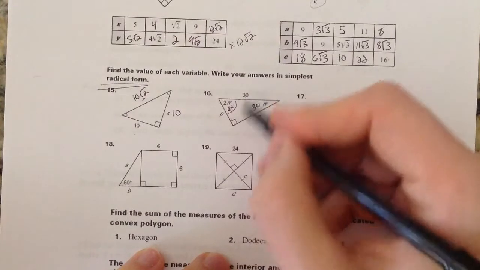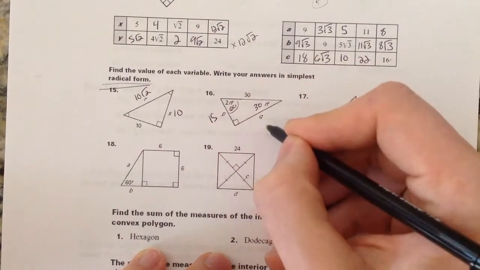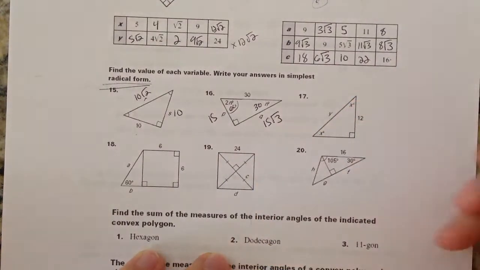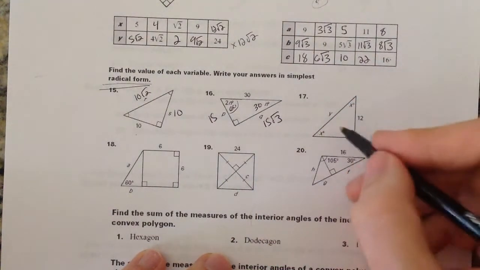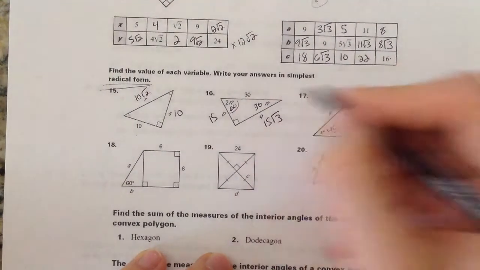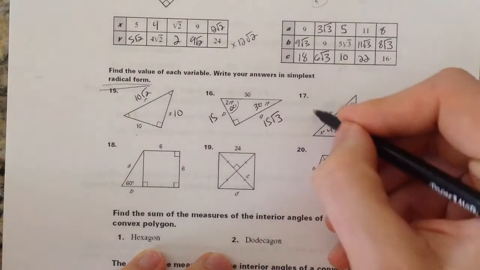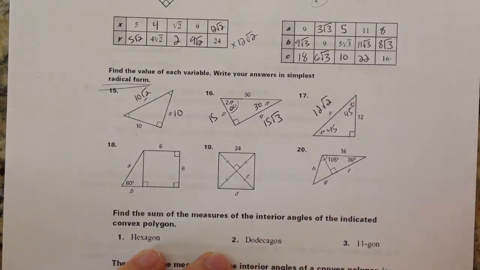This is my 2 side, so on my 1 side, I will have a 15, and on my square root of 3 side, I'll have 15 square roots of 3. Here, 12, x and x match. They're both going to be 45. And then my y is in the square root of 2 position, so I'll have 12 square roots of 2.